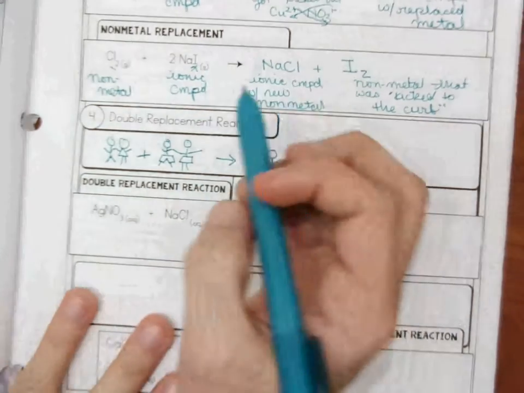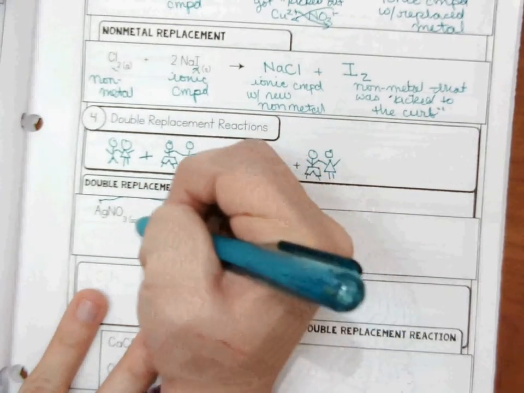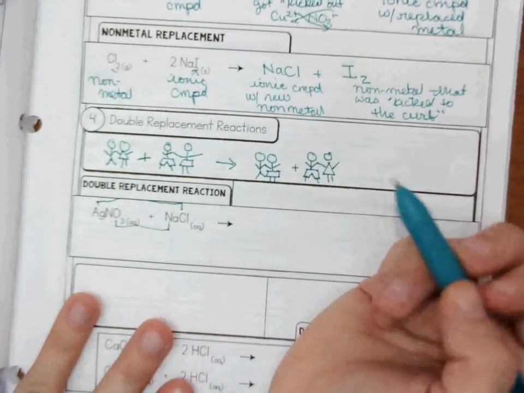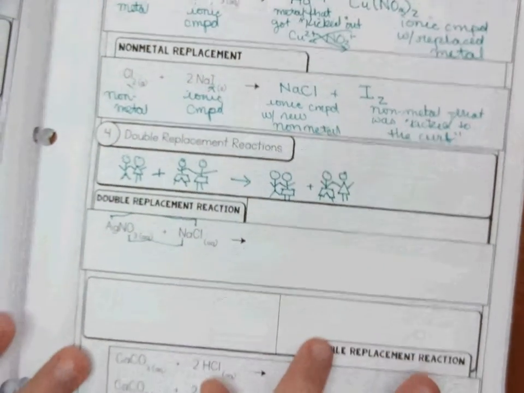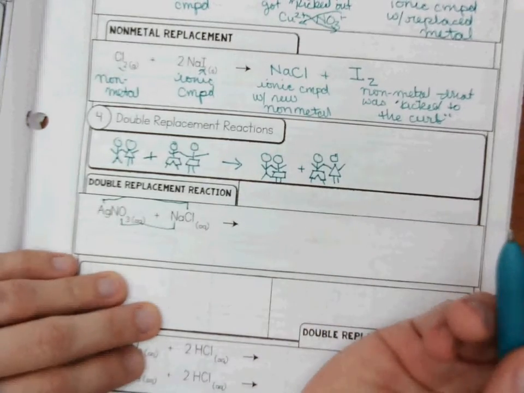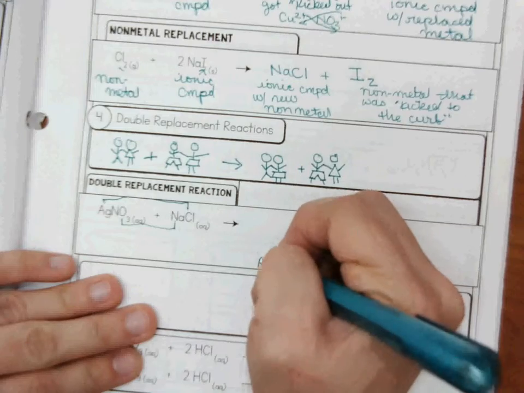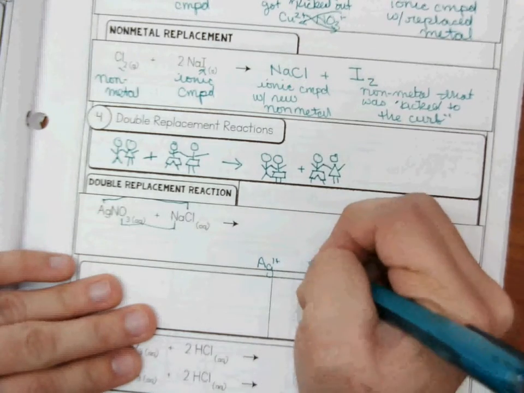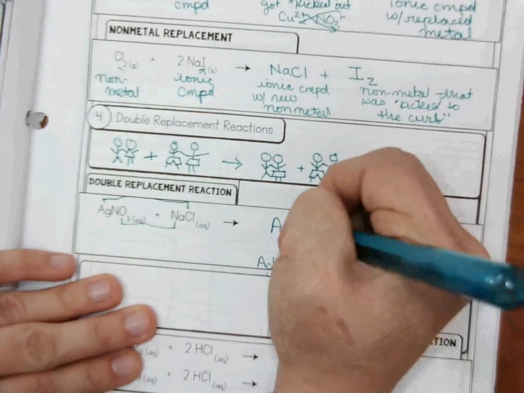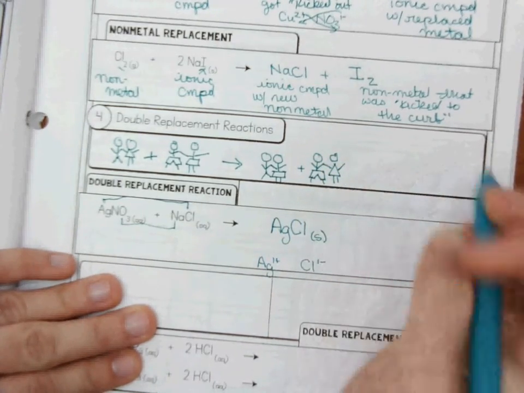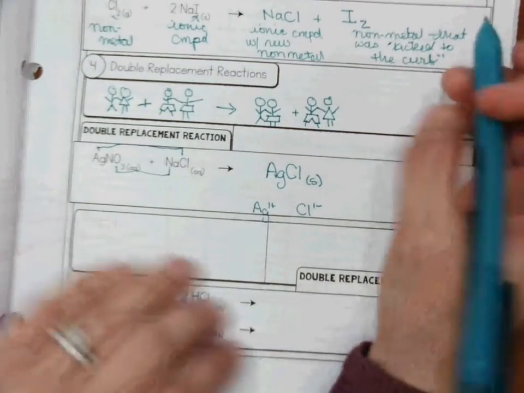Right? So in this, the silver is going to get with the chlorine, and the sodium is going to get with the nitrate. All right? This is the sort of reaction where I'll have to look at and see what's soluble and what isn't soluble. Okay? So I know Ag is going to take on a 1+ charge, and Cl takes on a 1-, so I'm going to end up with AgCl. And this is actually a solid. Okay, I figured that out with my solubility rules.